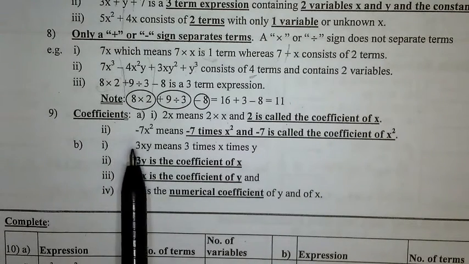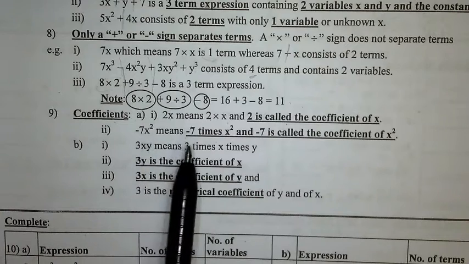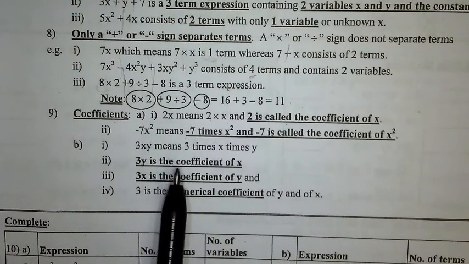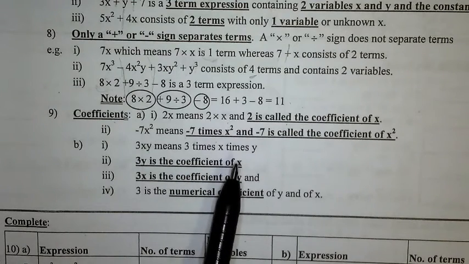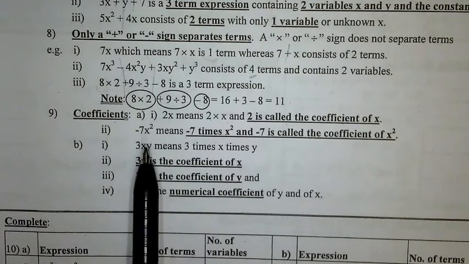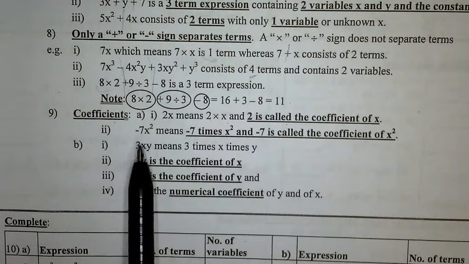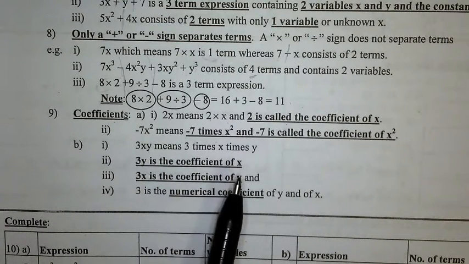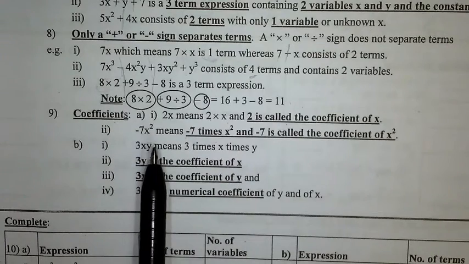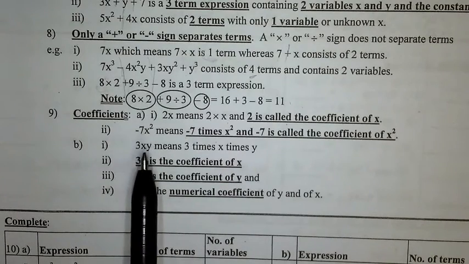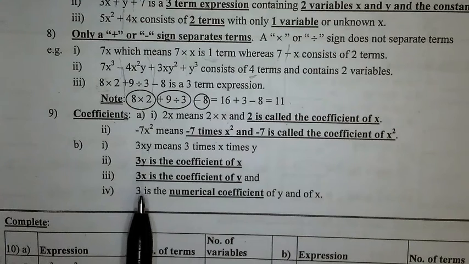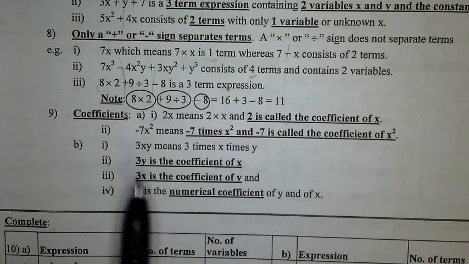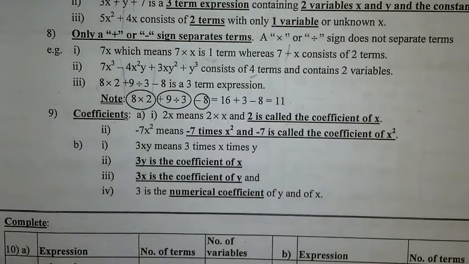If you've got 3xy, it means 3 times the x times the y. If the question is write down the coefficient of x, you cover the x, so it will be 3 and y. If I ask you what's the coefficient of y, I cover the y, and then you see it's 3 and x. 3 is the numerical coefficient of the y and the x, because that's the known value.